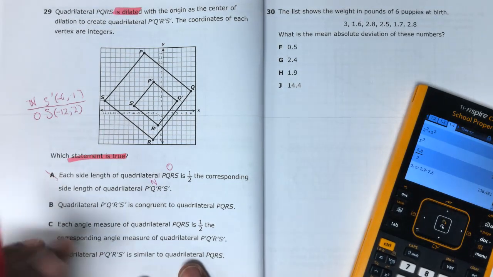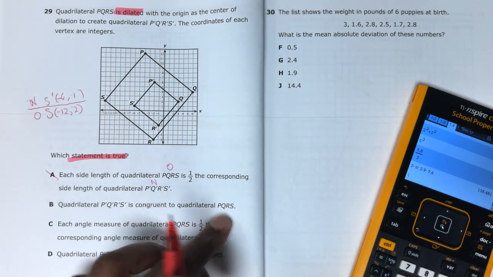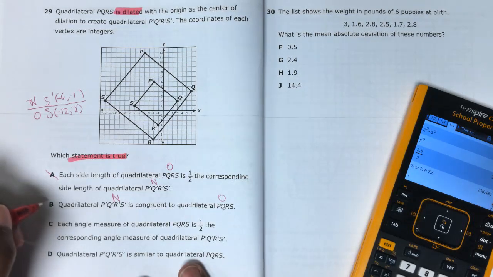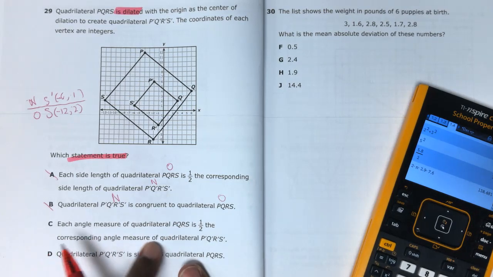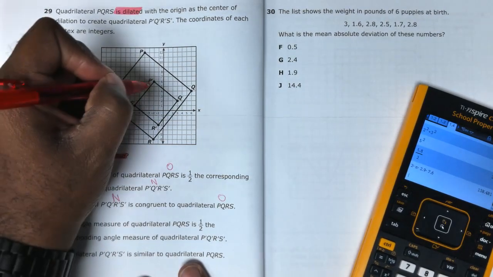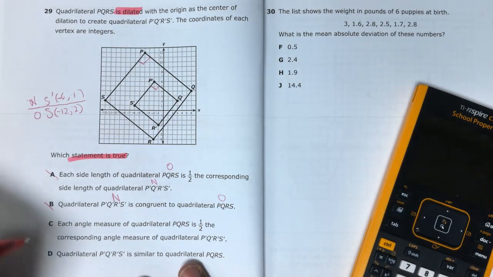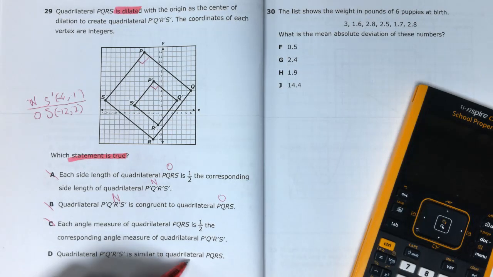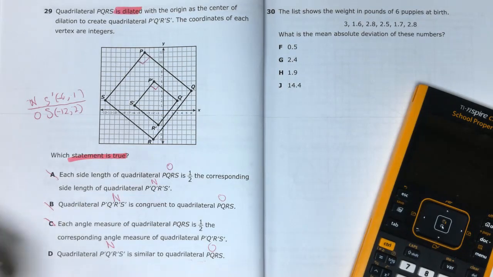No. PQRS prime is congruent to the original. So new is congruent to original. Now, each angle measure of the quadrilateral is half the corresponding angle measure. Well, if this is a right angle and this is a right angle, they both are still 90 degrees. So no. Last choice, quadrilateral PQRS is similar to quadrilateral PQRS prime. So new is similar to old. Circle, good.